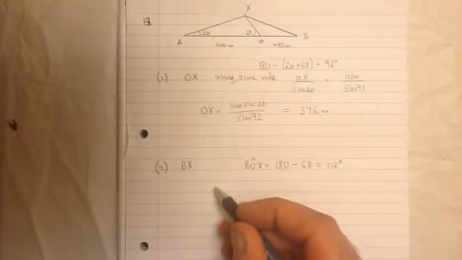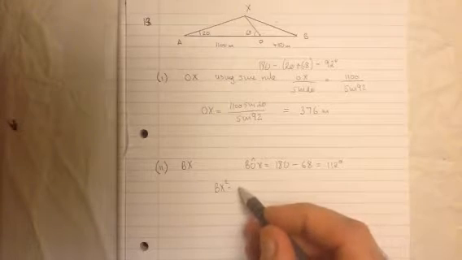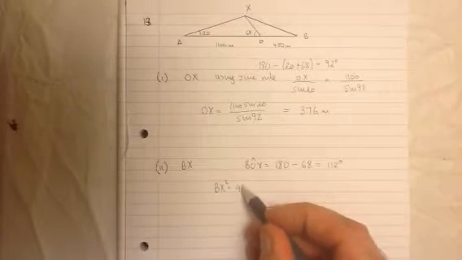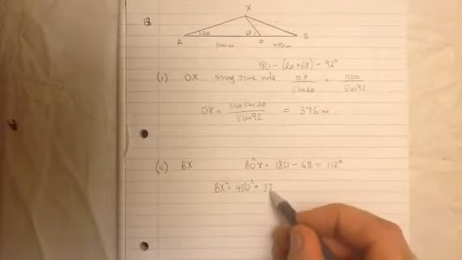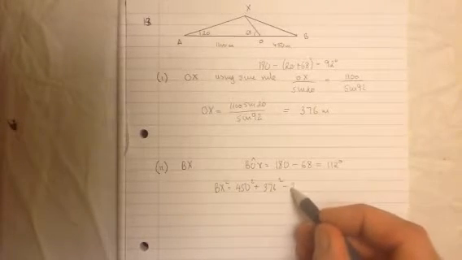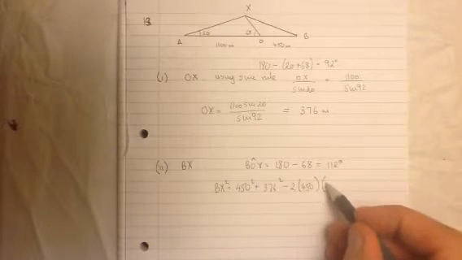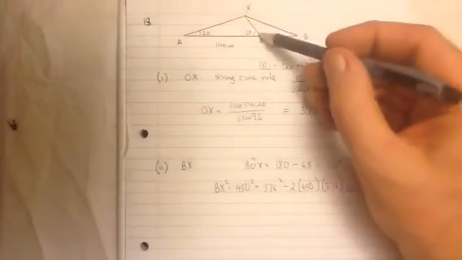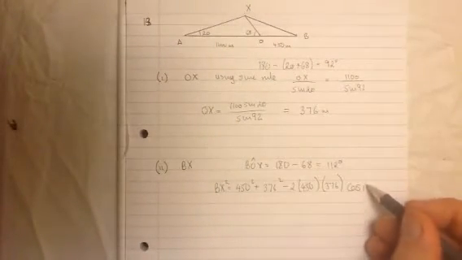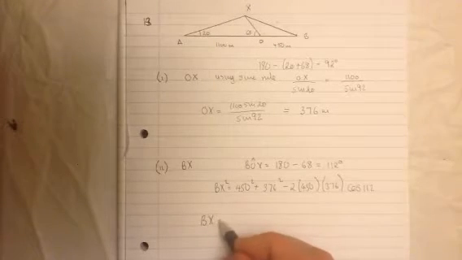Okay, so in this case we're going to have BX squared is equal to, from the question, 450 squared, from our previous answer, 376 squared, and use those again. And the cos of the angle between them, well, we've just worked out, it's 112. Okay, so we take the square root of that, which would give us what BX is.